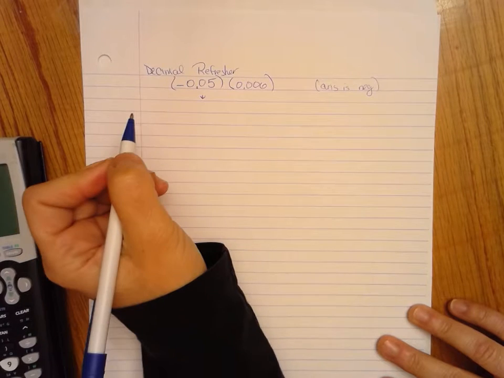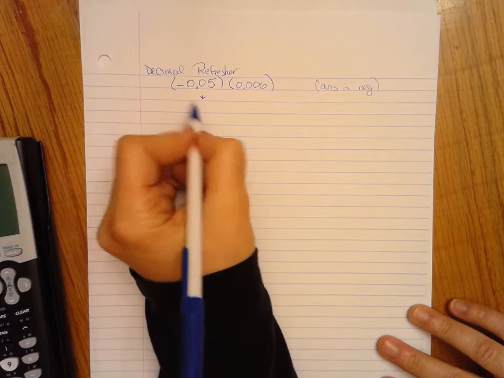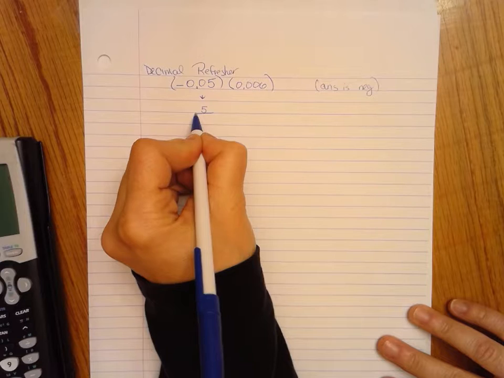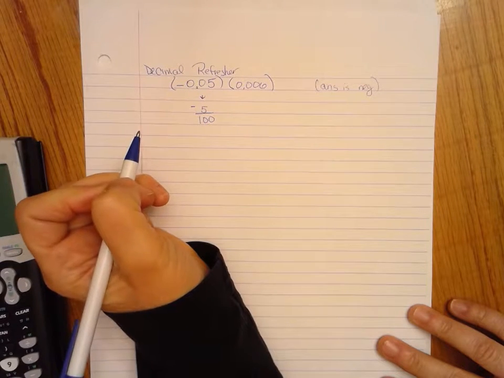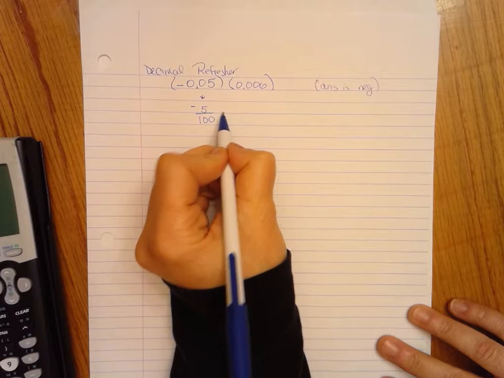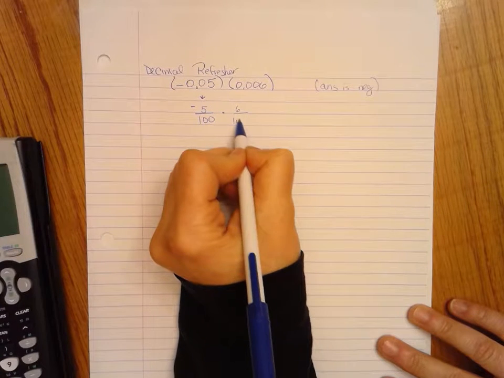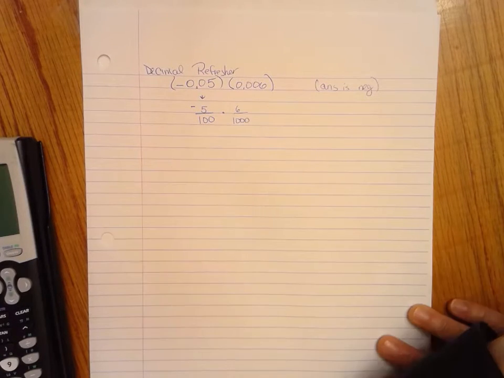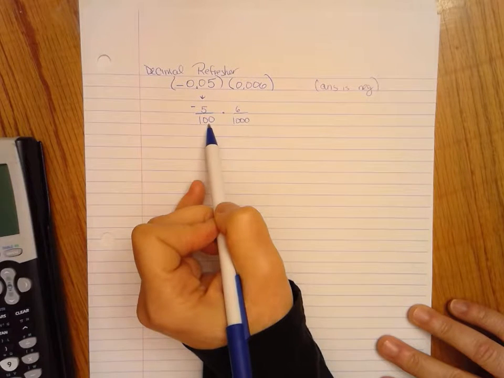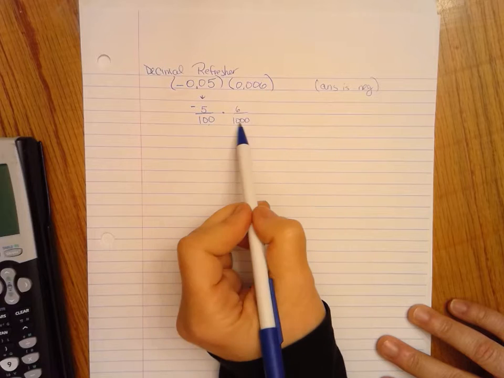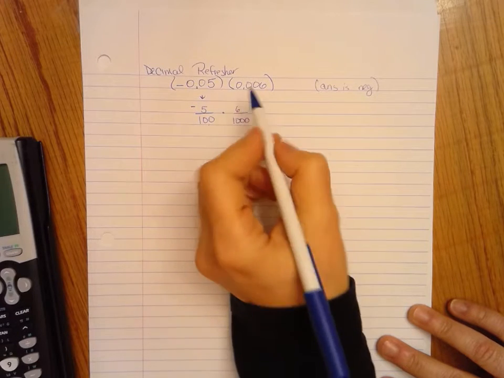Well, I'm going to convert these to fractions and show you what's going on. This is 5/100. I'll just keep the negative there for now. And this one is 6/1000. Two place values, 2 zeros in the denominator, 3 place values, 3 zeros in the denominator.